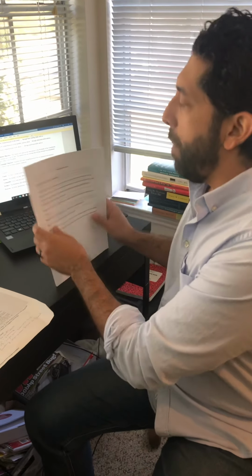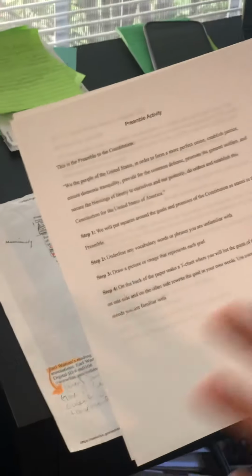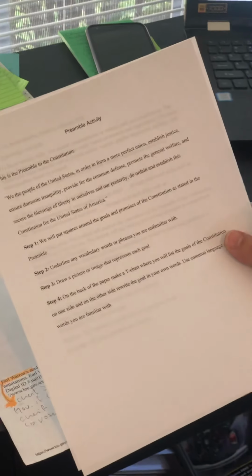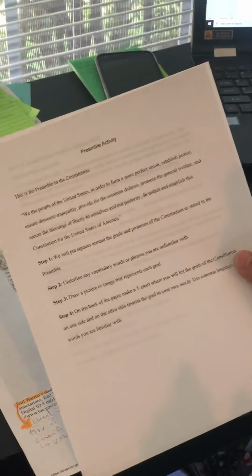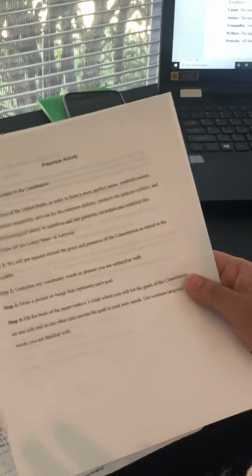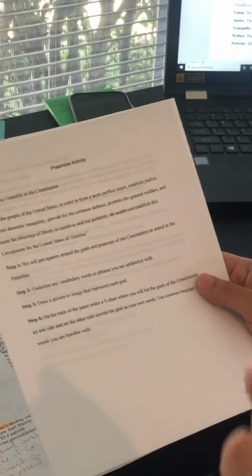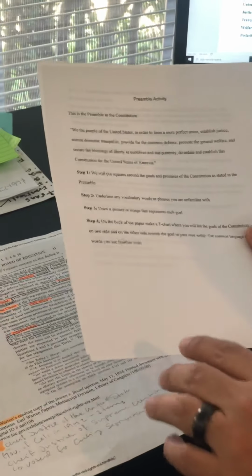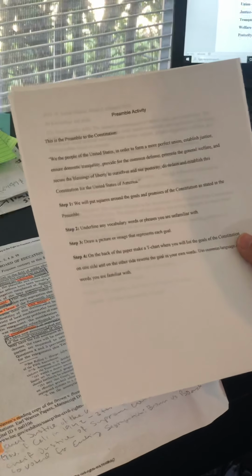So here's that preamble. It's very short and sweet, but some of the steps that are involved in it are, step one, we're going to put squares around the goals or promises that are in there. We're going to underline vocabulary words or phrases, and I spoke of some of those words, so they'll be able to underline those words that we first talked about and other words that they're unfamiliar with.